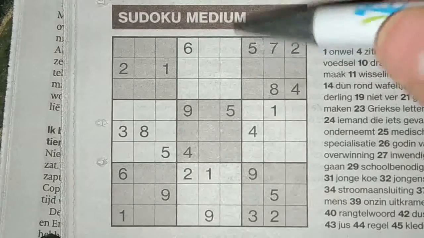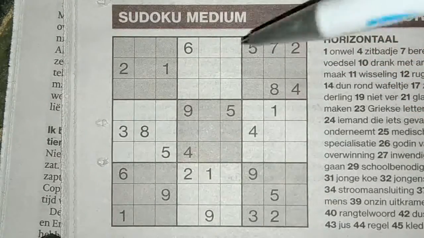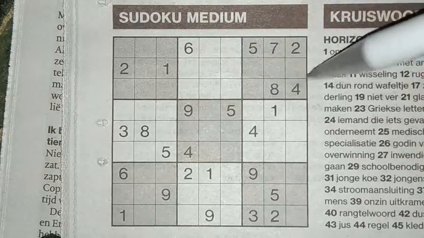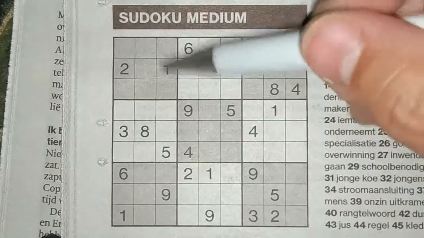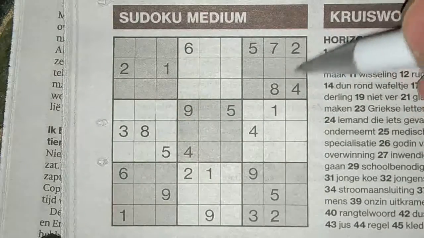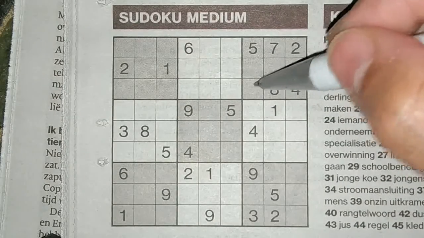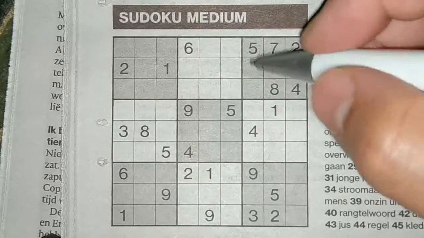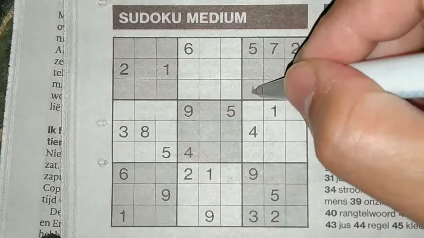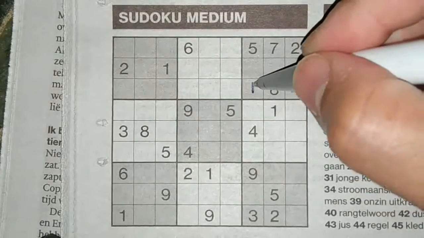Alright, we see here in this big square, one of the missing numbers is a 1. I see here a 1, so no 1 there. So the only box left for number 1 will be this one. So a 1 here.